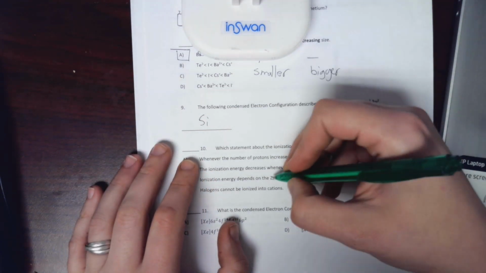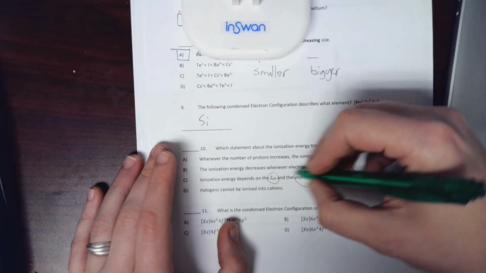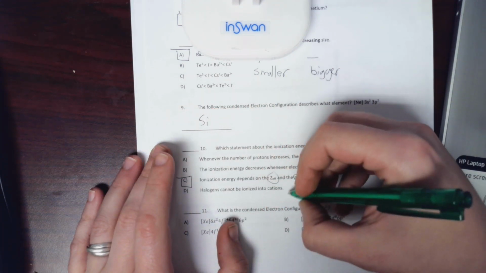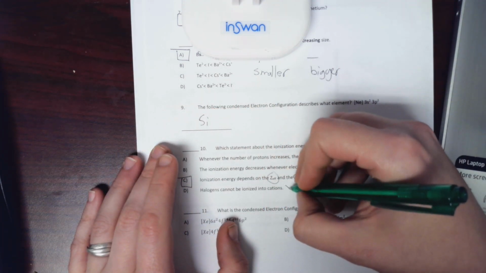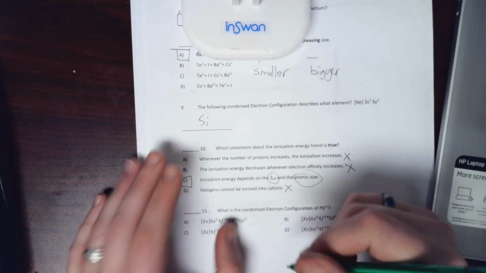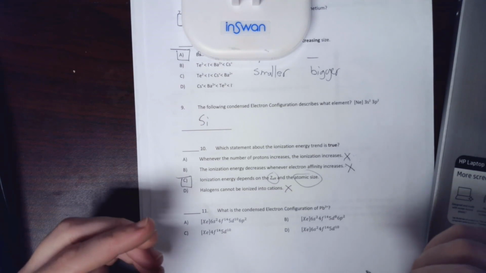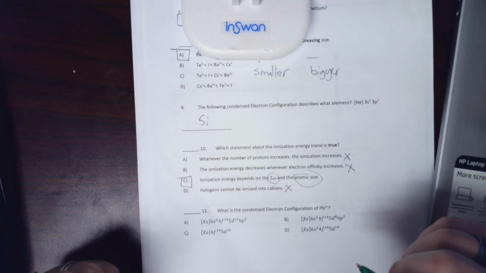Ionization energy depends on Z effective and atomic size. That's just absolutely true. And halogens cannot be ionized to cations. That's patently false. Everything is possible. It's whether it is practical or easy.